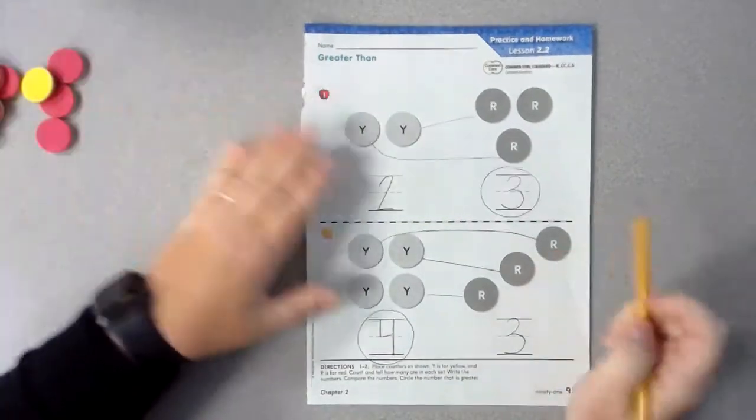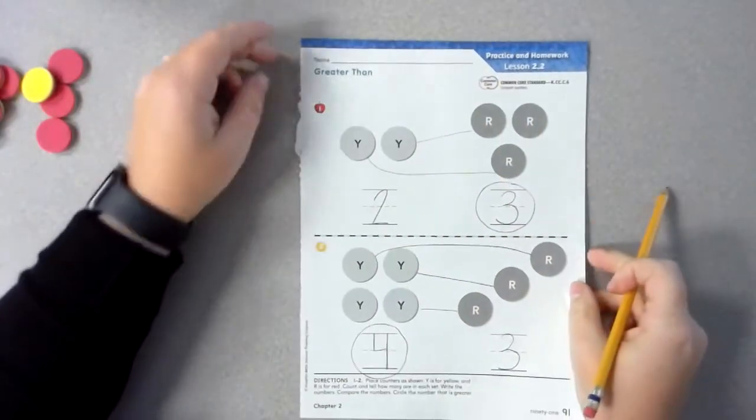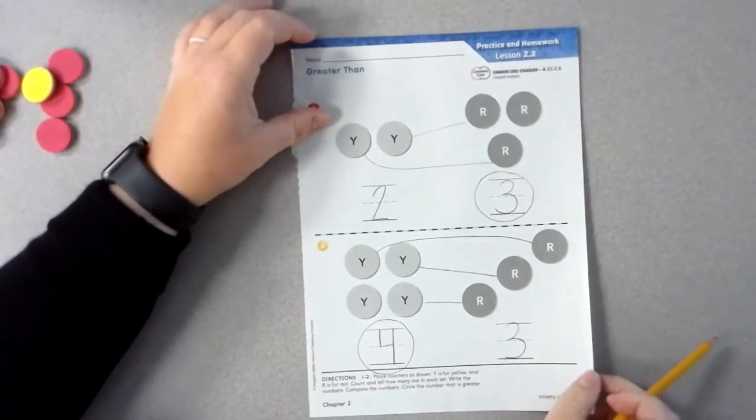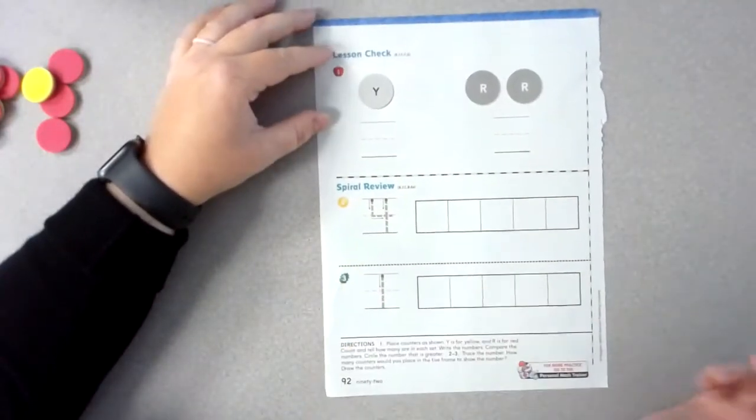I just realized I was doing your practice page with you. Oh well. I helped you with your homework today. This page is on your own though.